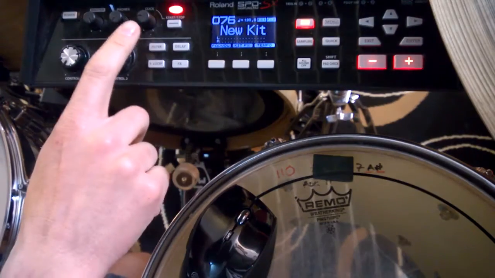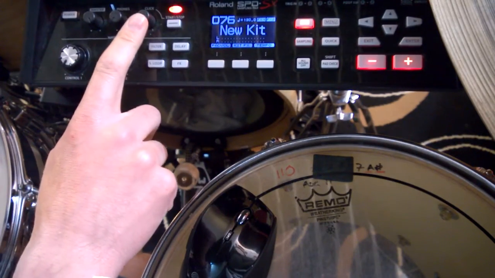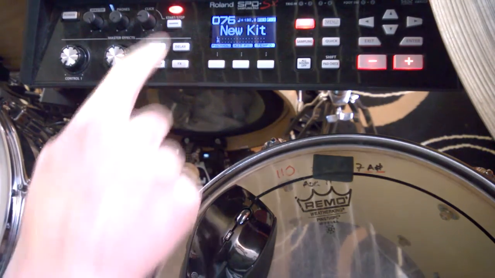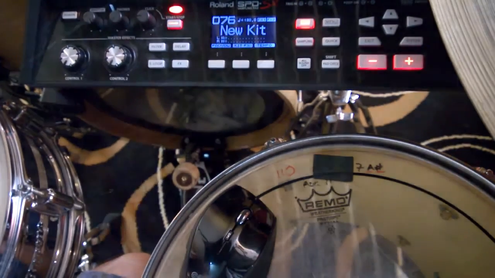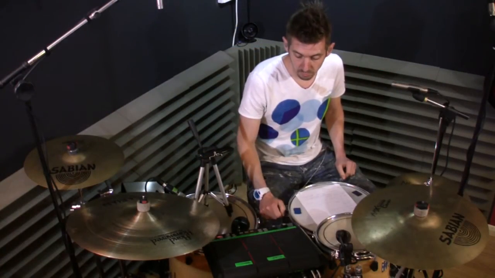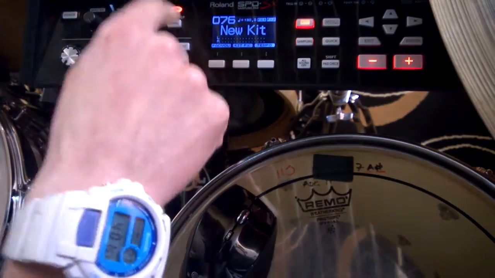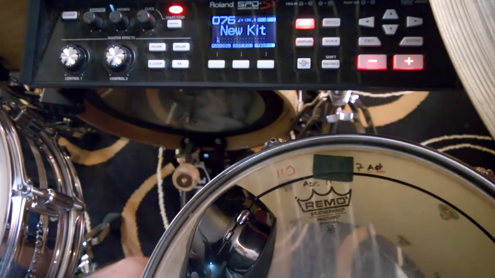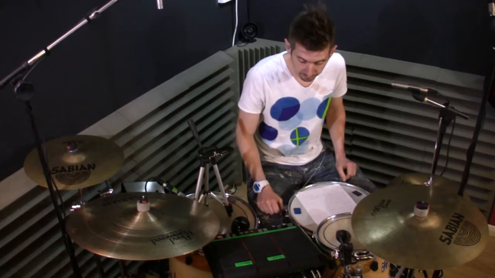So the first thing you'll notice on the front of the module, we've got the click volume, and next to it I've got a start button. So if you want to click, instant click, press start. We've got our noise. If you want to change the volume, turn the volume right next to it, up and down.